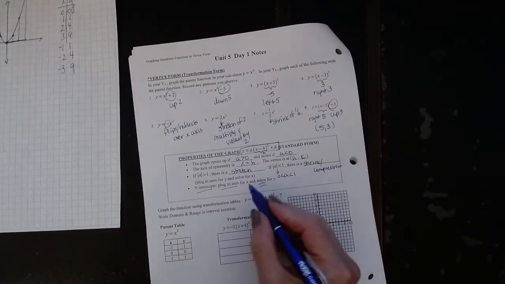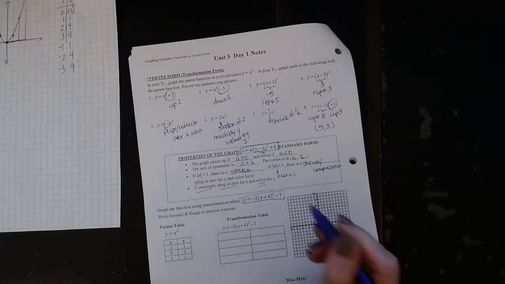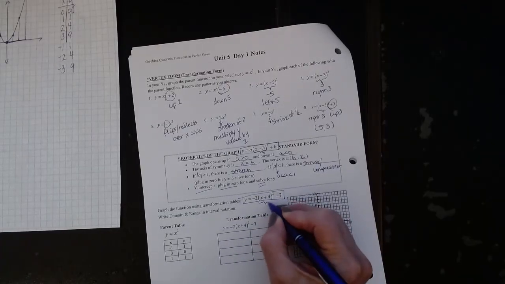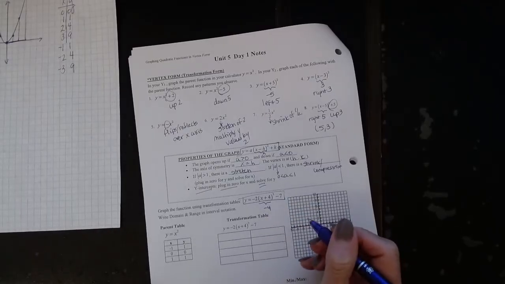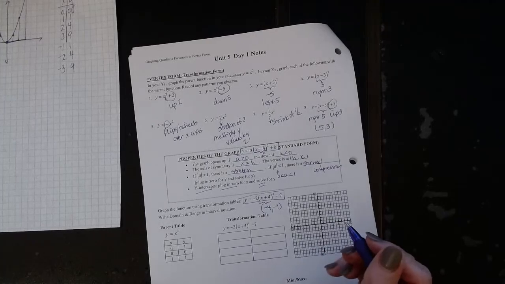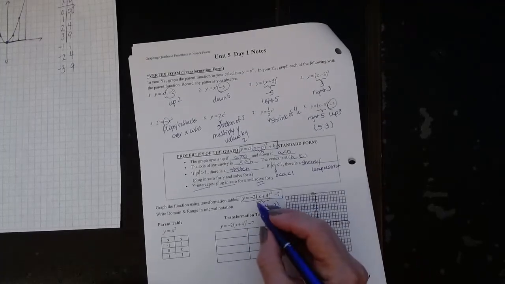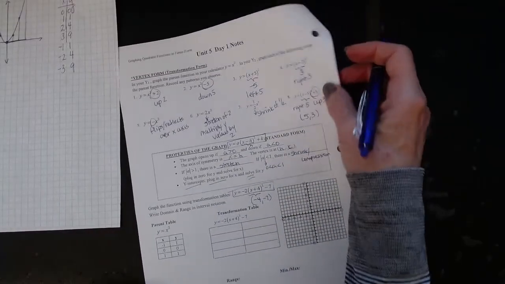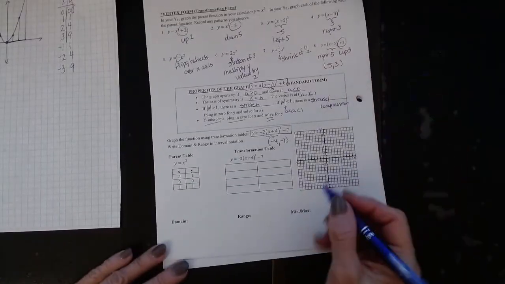All right, so on this equation right here, y equals -2 times x plus 4 squared minus 7. Take the root of x plus 4, which is -4. Bring down that -7, and there's my vertex just like that. I have a stretch of 2, and it's flipped. And we're going to answer the questions like we did on the other equations.